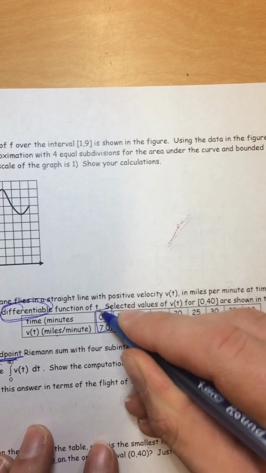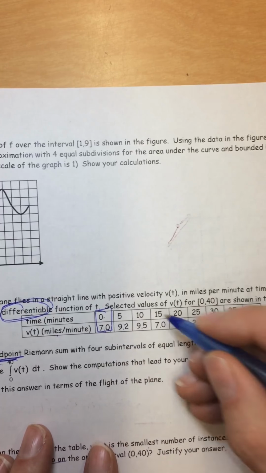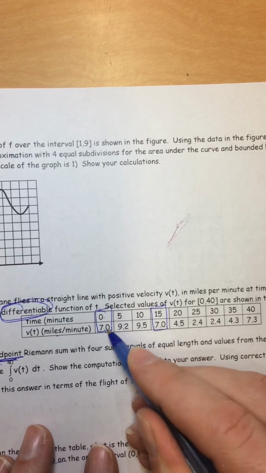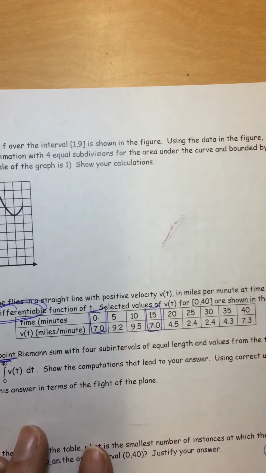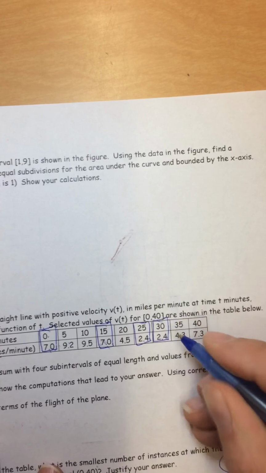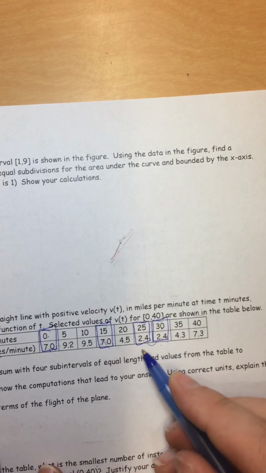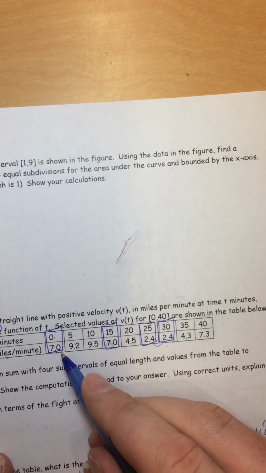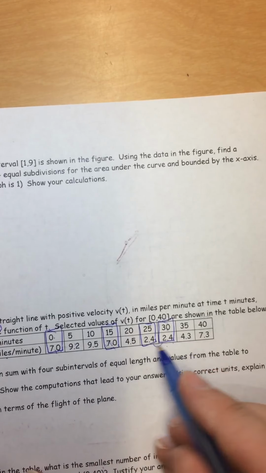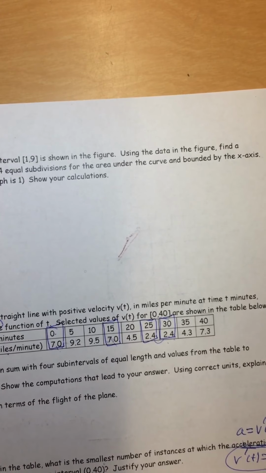And I want to draw your attention to this. When t is 0, the velocity is 7. When t is 15, the velocity is 7. And so the derivative must have been 0 somewhere between here. Later, when t is 25, the velocity is 2.4. When t is 30, the velocity is 2.4. And so again, there must be a 0 derivative somewhere between here. There may have been another place where the acceleration is 0, but we're guaranteed at least 2.